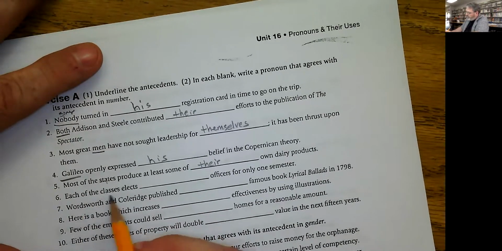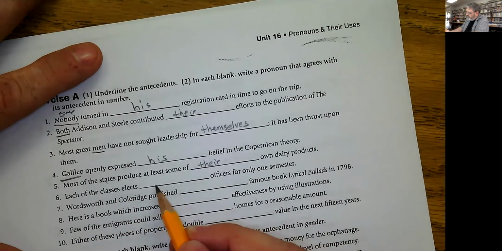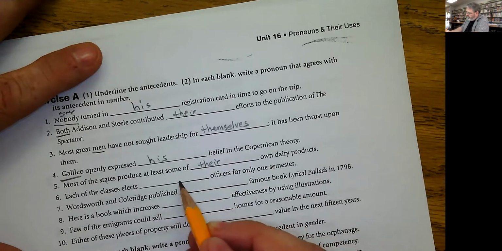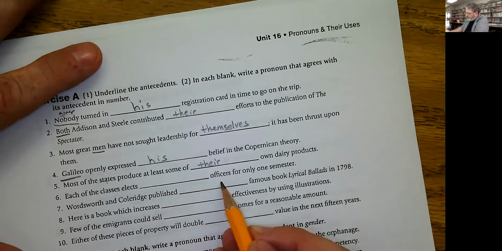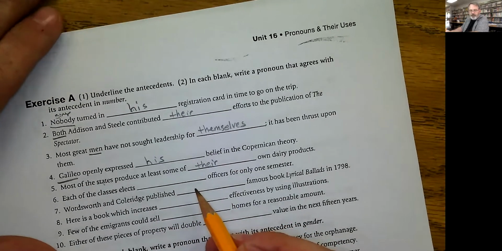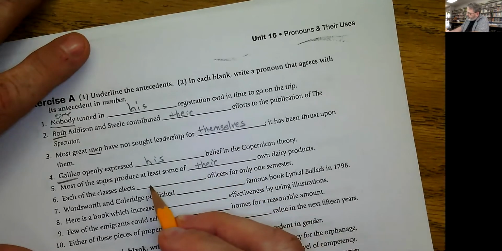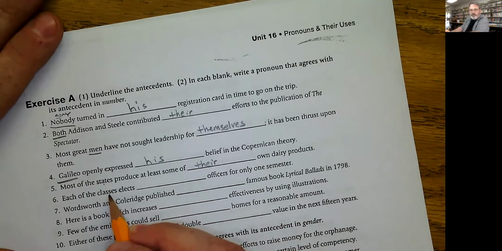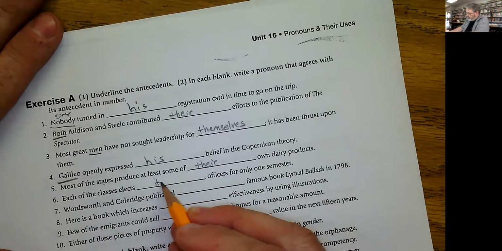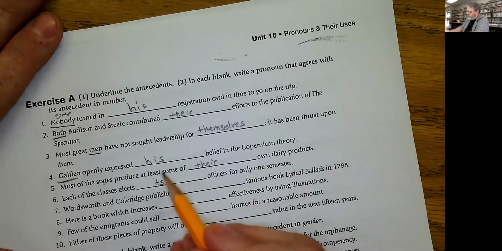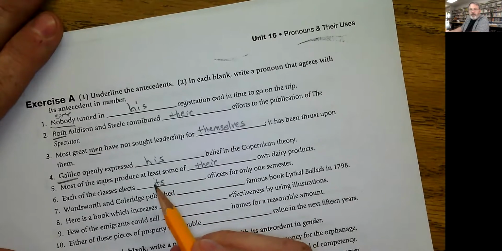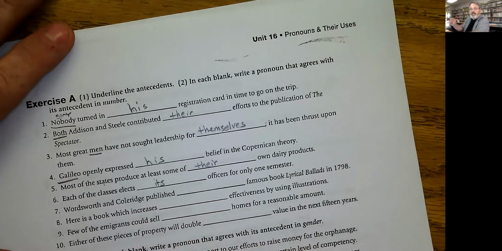Each of the classes elects either his or their or its officers. What do you think? Well, it's its, because a class is not a person. And it's not with an apostrophe, because the apostrophe is reserved for the contraction it is.